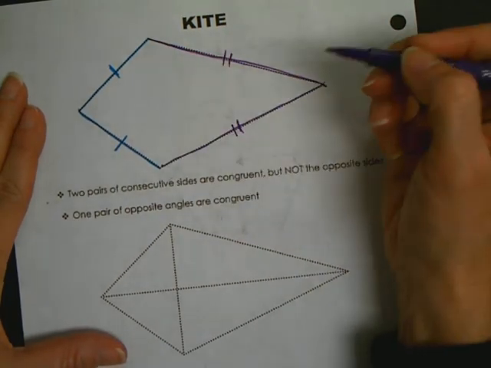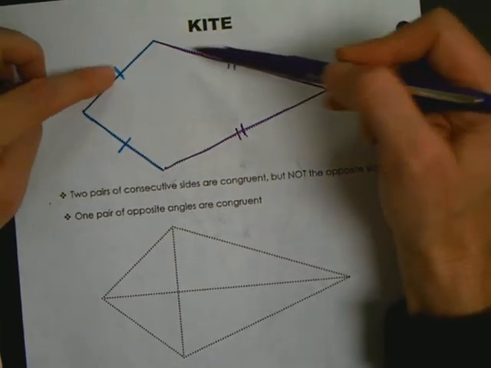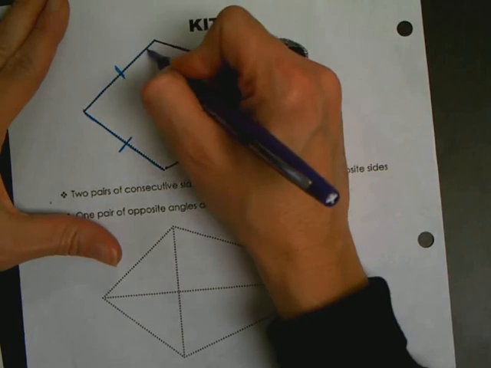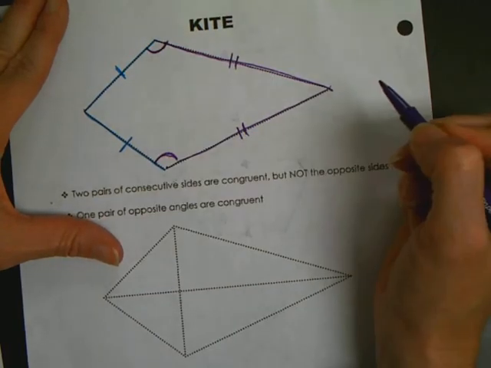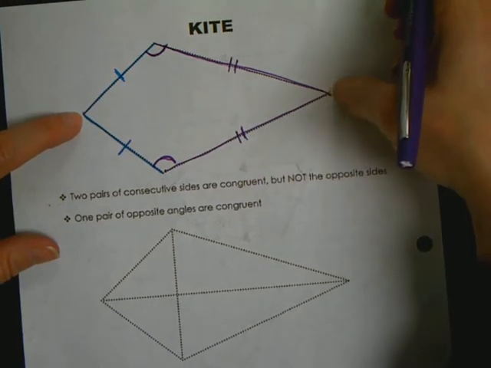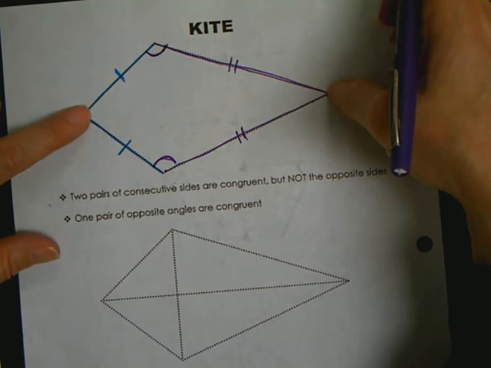Alright, now where a short side and a long side intersect, that angle that's formed is congruent to the one directly opposite it. These other two are not congruent, and you can tell by looking. This one is much narrower than this angle right here. This one's bigger. We don't know what they are.